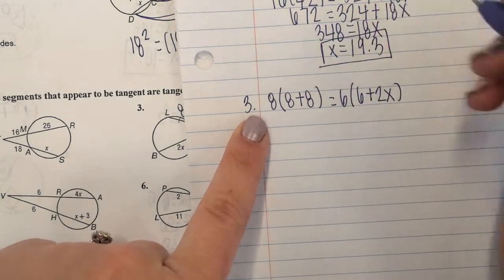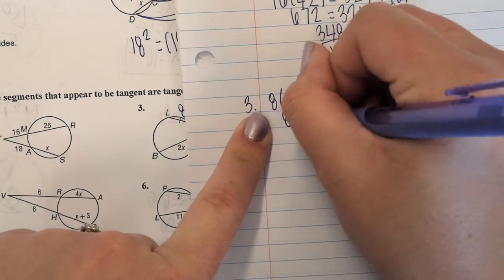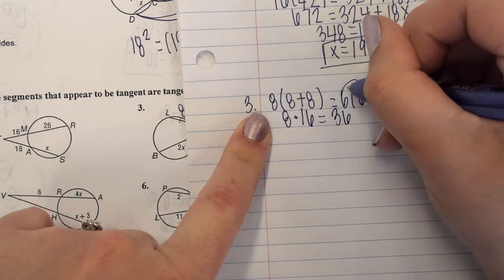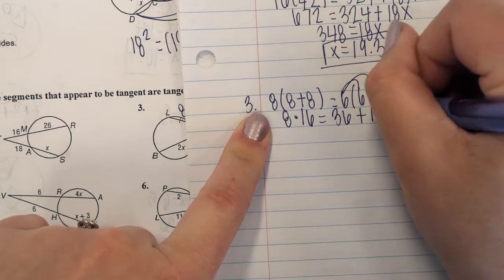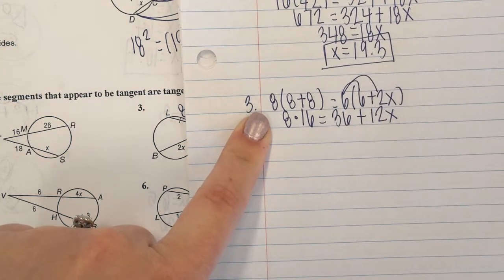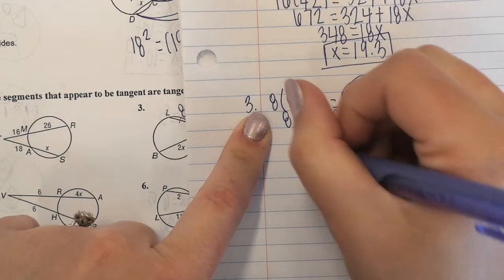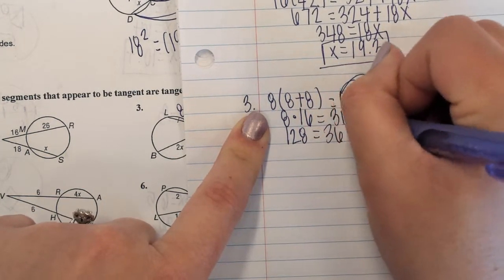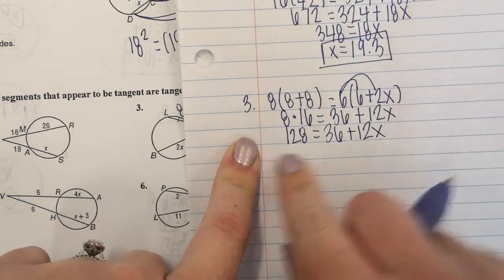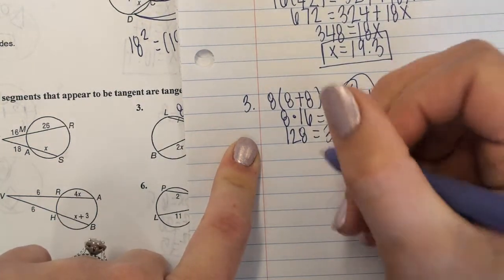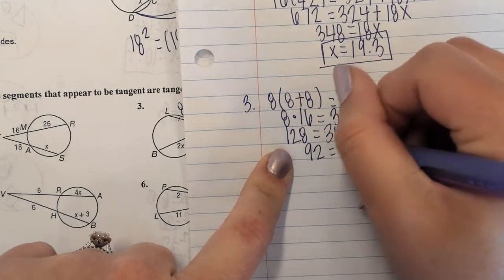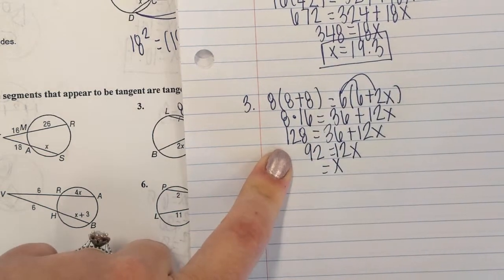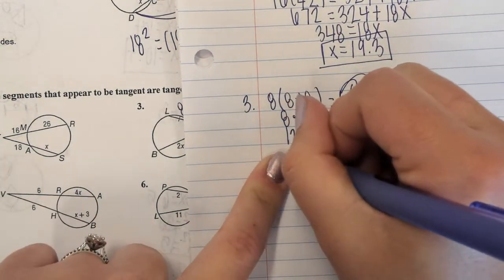So I can combine 8 and 8, which makes 16, so 8 times 16 equals, distribute, 6 times 6, 36, 6 times 2, 12x. 8 times 16, 128 equals 36 plus 12x. Okay, subtract your 36. 92 equals 12x. Divide both sides by 12. 7.7.